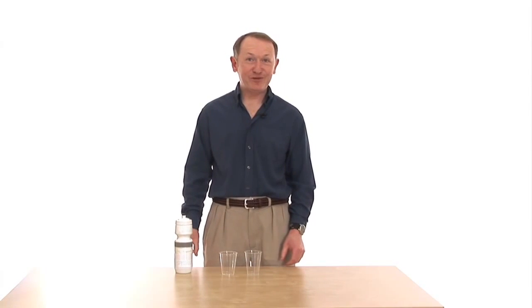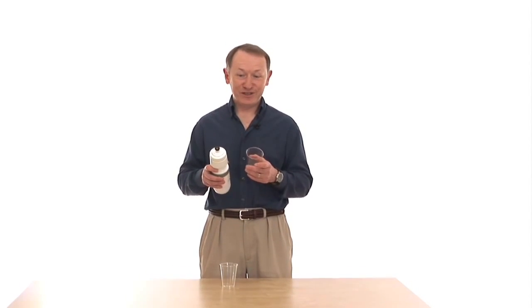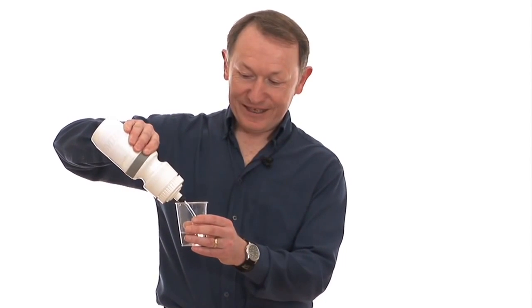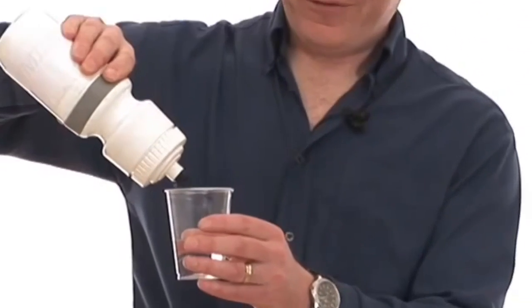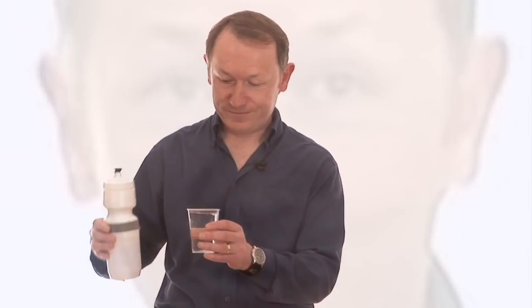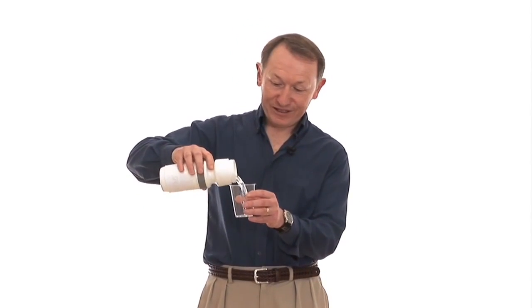I now want to show you the relationship between aperture and shutter speed using a bottle of water and a glass. In the first example, we've got the lid on the bottle and the equivalent of a small aperture. When I fill the glass with water, it takes a long time for the water to come out of the water bottle, and this is the equivalent of having a long shutter speed.